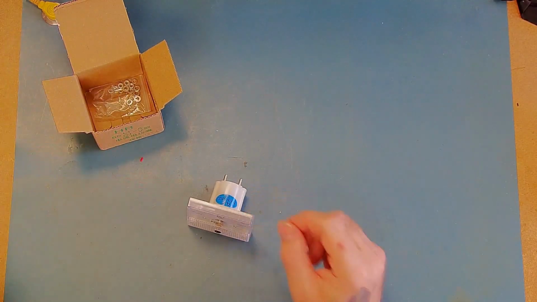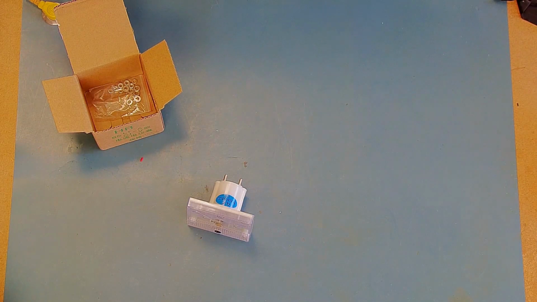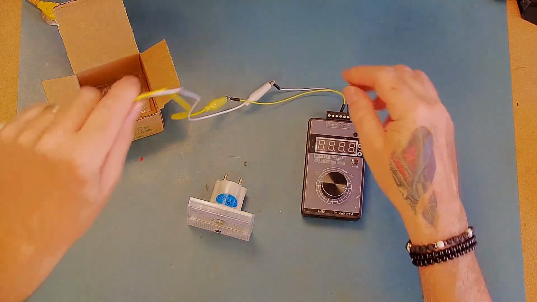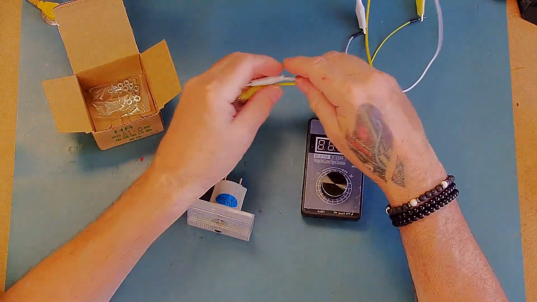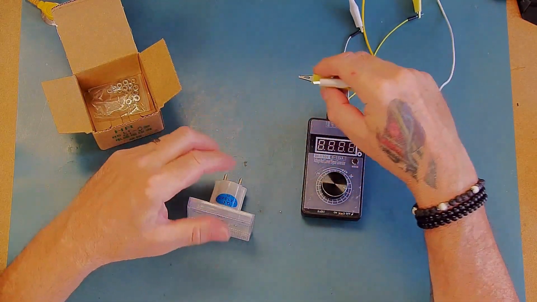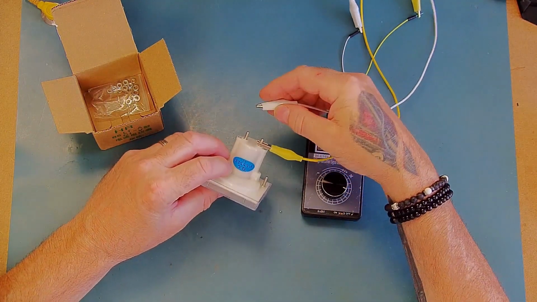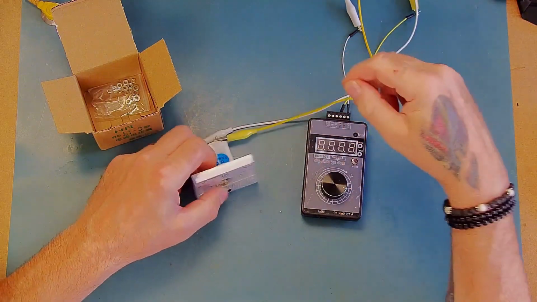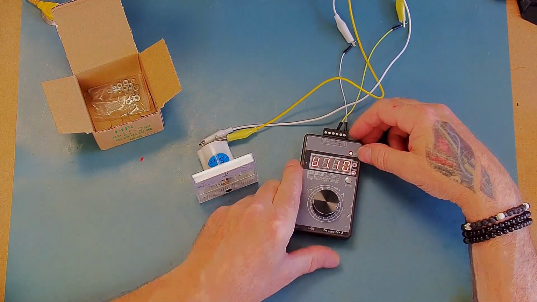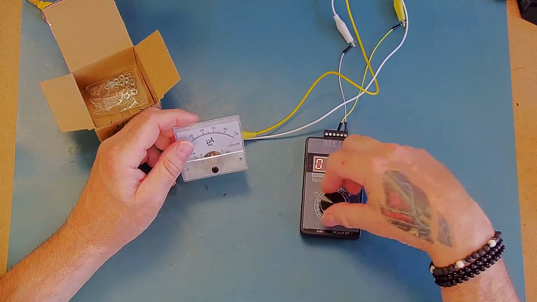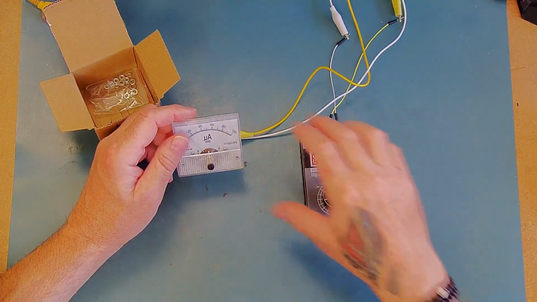So to do this, I'm just going to use quite a simple gadget here. I've got a constant current and constant voltage source here. I'm literally just going to connect that across the meter. Let's turn that on, put this so you can see it. I'll turn that down to minimum.